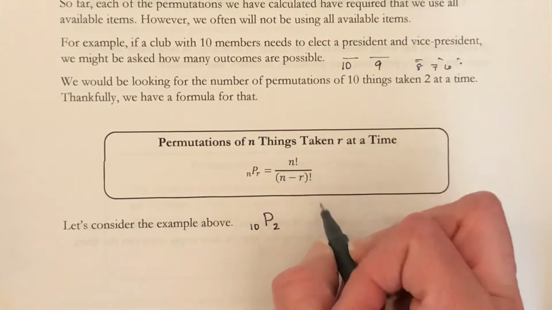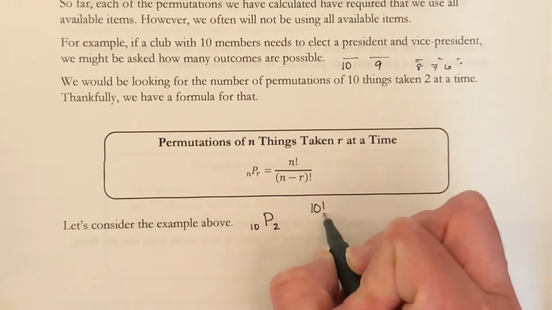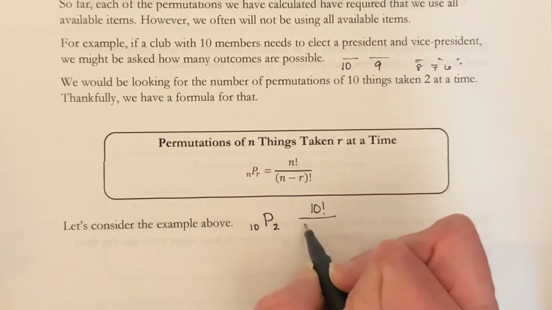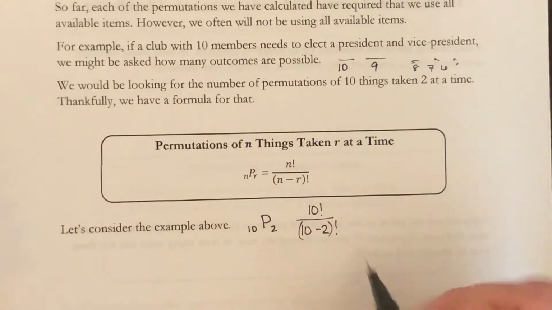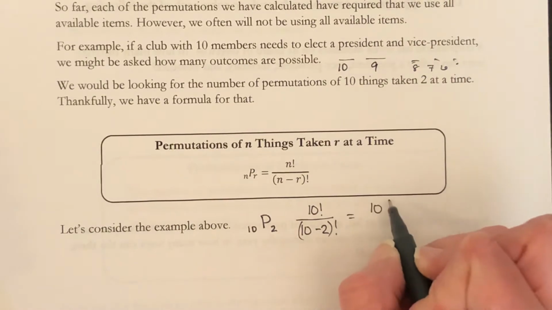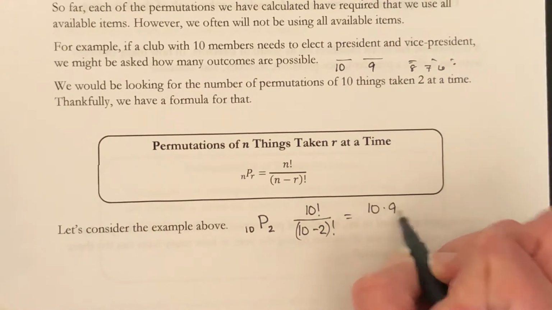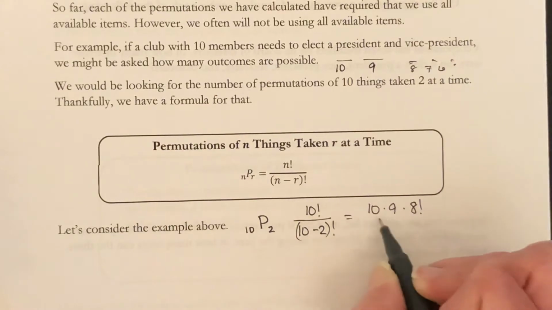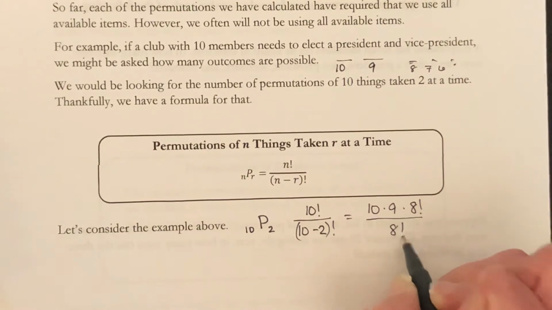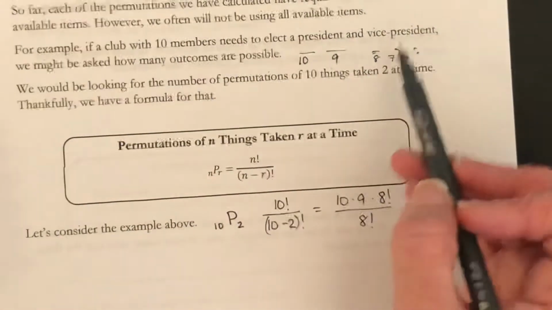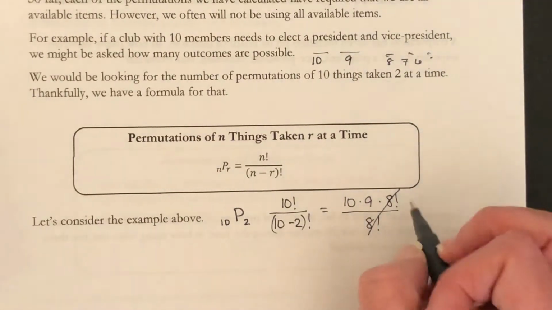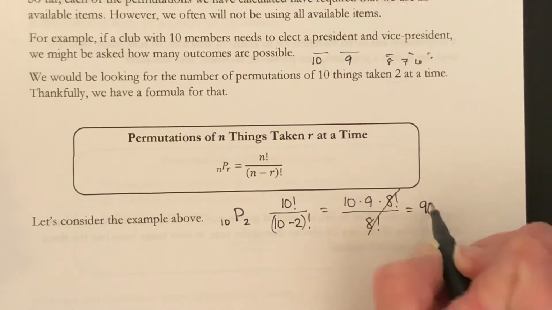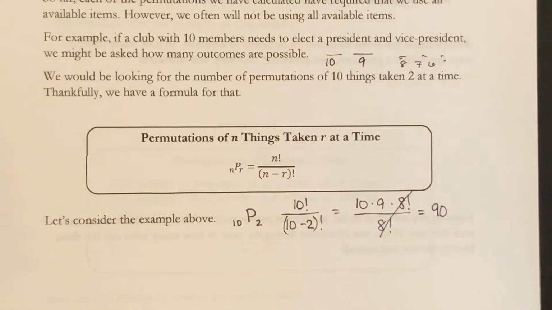If we follow this formula, we would have 10 factorial over 10 minus 2 factorial, which is 10 times 9 times 8 factorial over 8 factorial. And look right here, all of these options that were right here, the formula got rid of those. So we got 90 ways of choosing 2 officers.